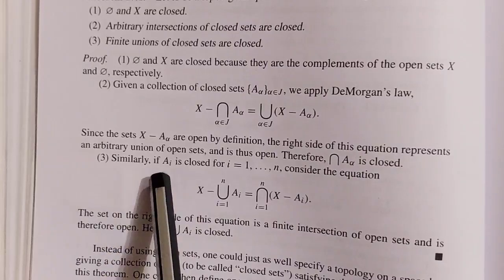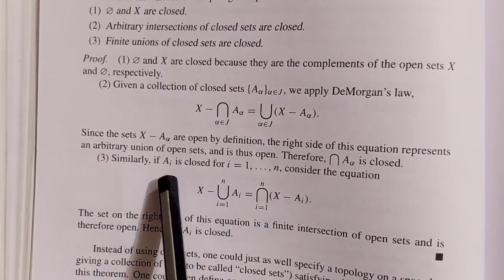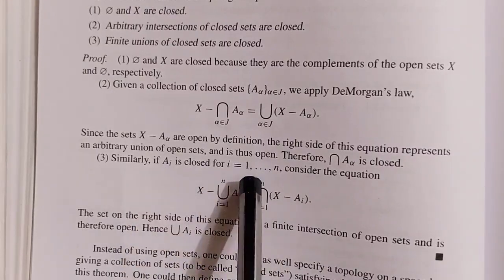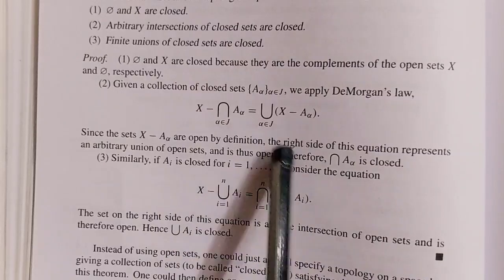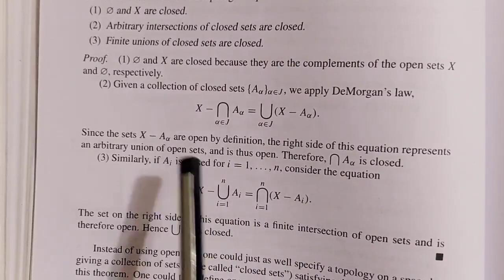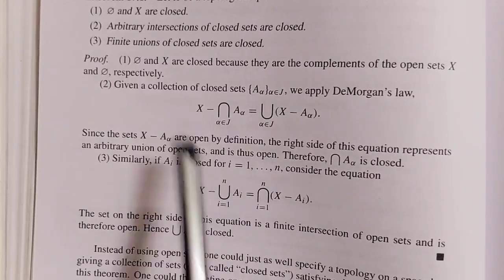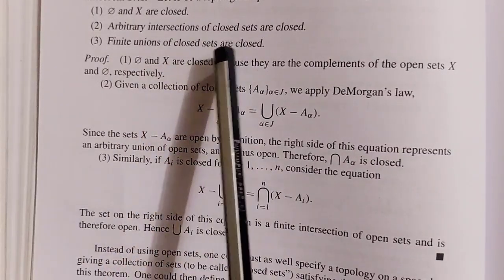So you have to say that finite union of closed sets is closed. You are taking a finite collection, so the index should be from 1 to n. You should not go to infinity. So I'm taking A i, which is closed, in some finite collection, and I have to take the finite union and show that it is closed.